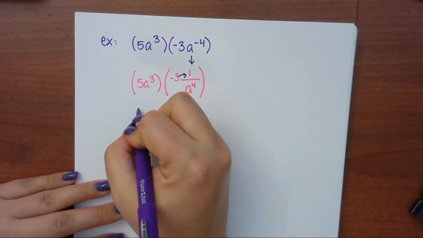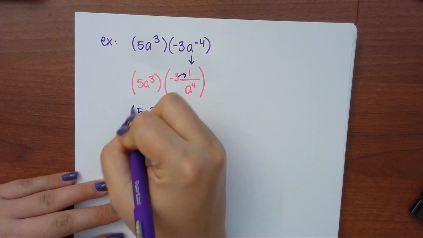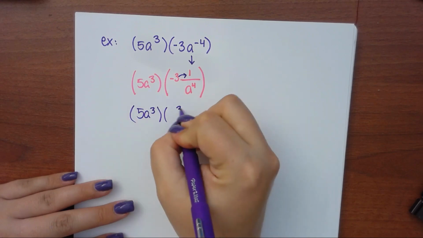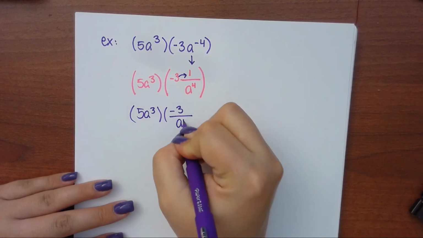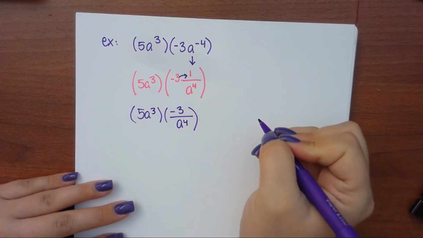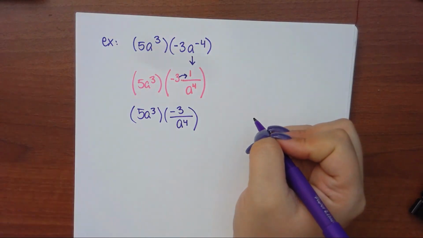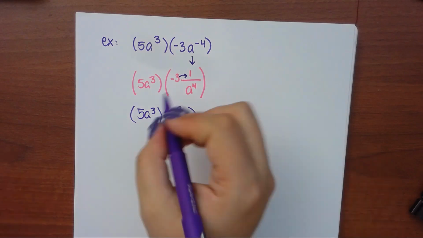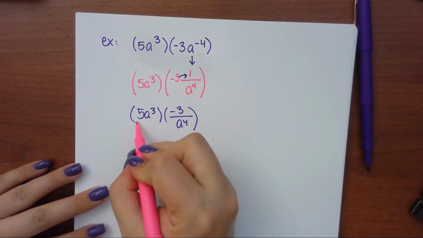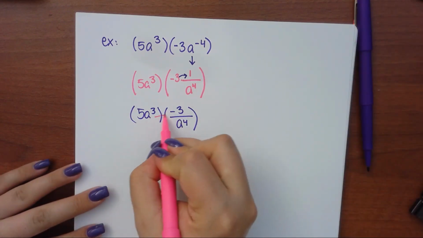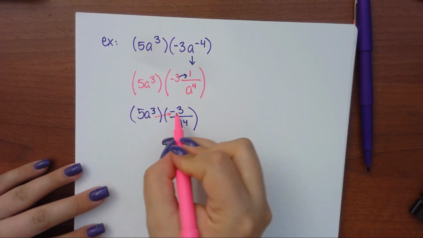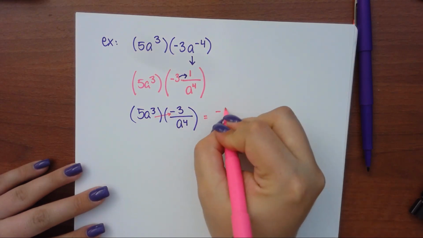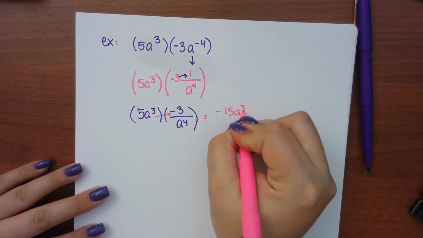I have 5a cubed times negative 3 over a to the fourth. This 5a cubed also can go to the numerator because this can be said as being over 1. And we multiply these together. 5 times negative 3 is negative 15a cubed divided by a to the fourth.